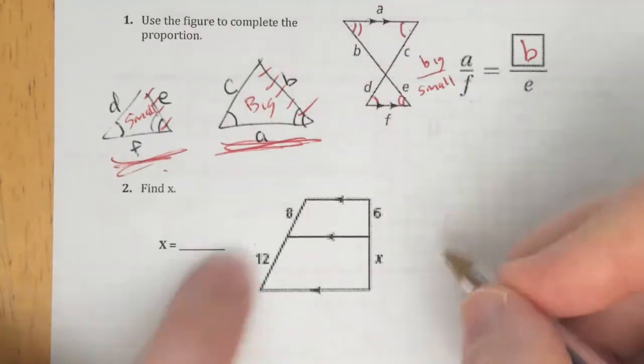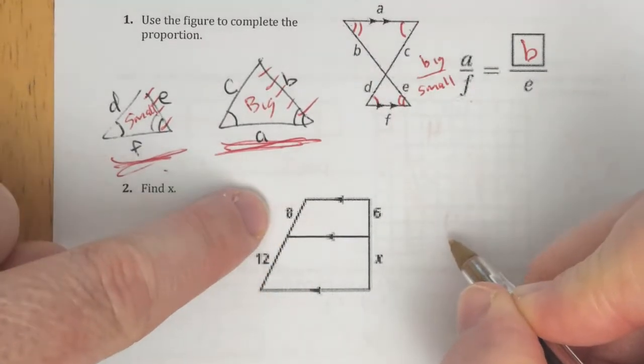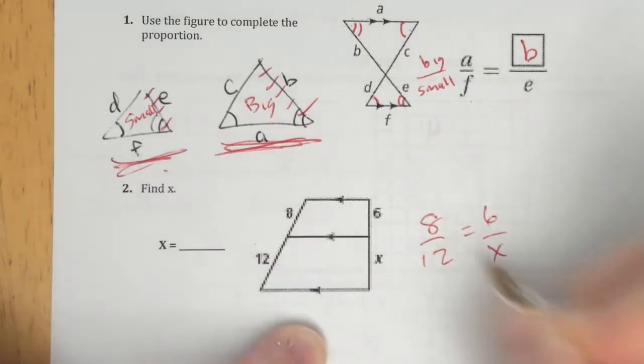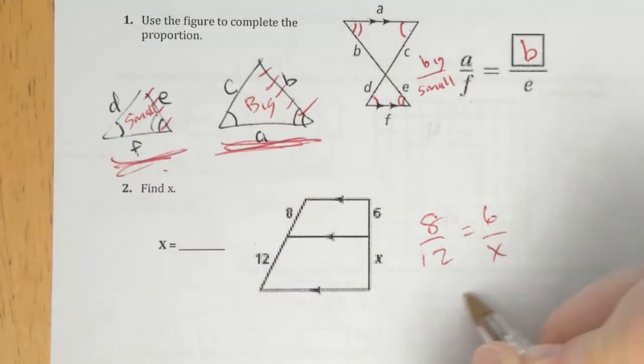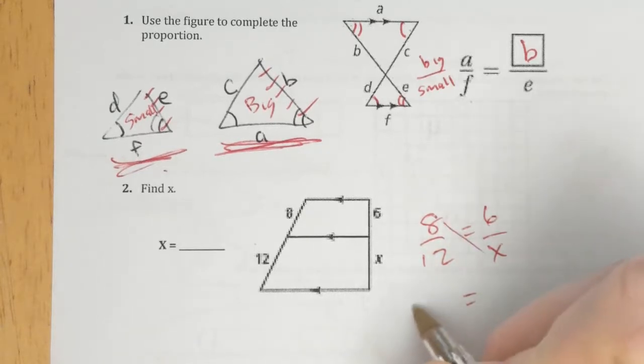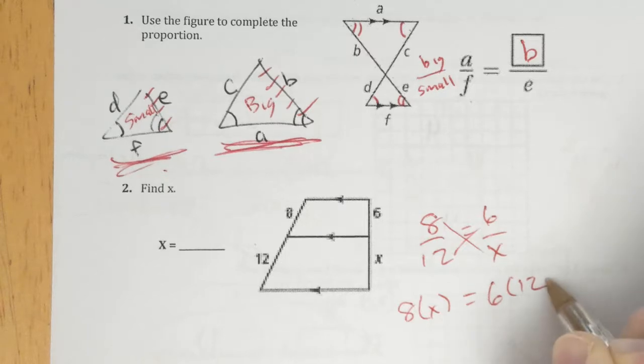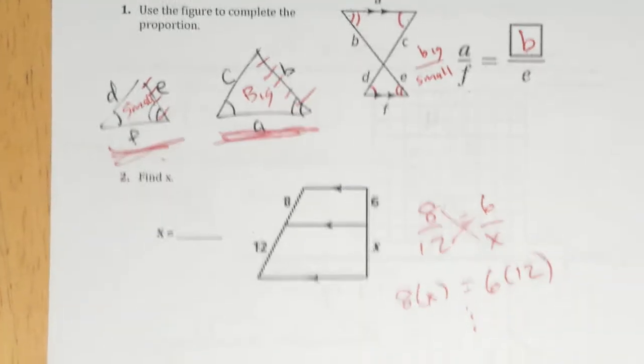On this one, we would just compare this. It's all about making proportions, right? So the easiest one is just 8 over 12 is equal to 6 over x, and then you would just cross product. These two go together, 8 times x, and these two go together, 6 times 12. And it's your job to finish solving that.